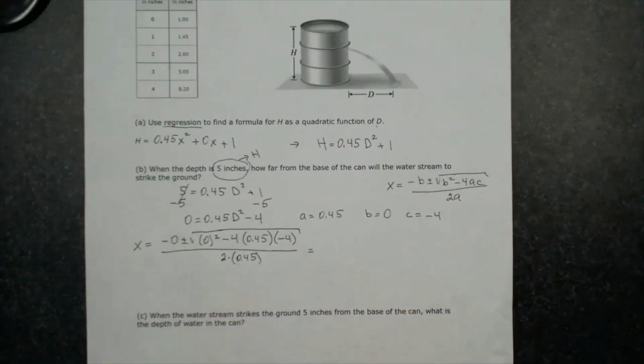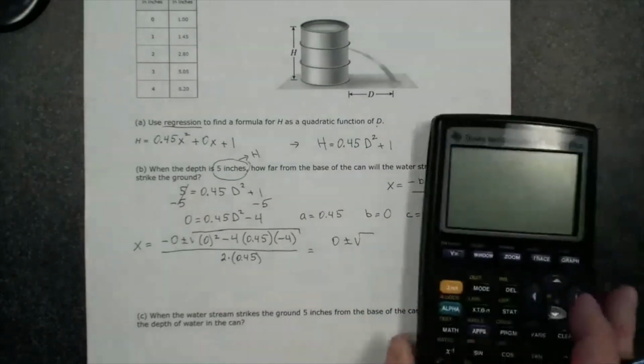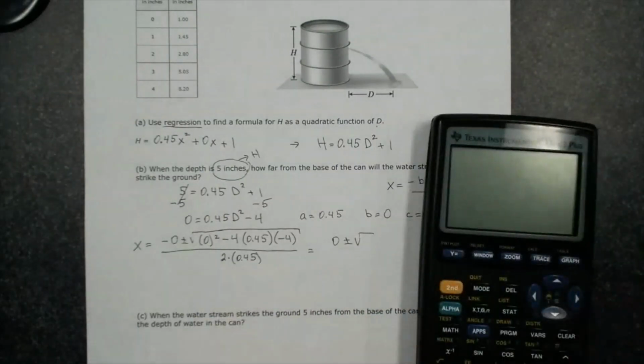Let's simplify. -0 is exactly the same as 0. Plus or minus, let's calculate the number under the radical. So we have 0 to the second power minus 4 times 0.45 times -4.